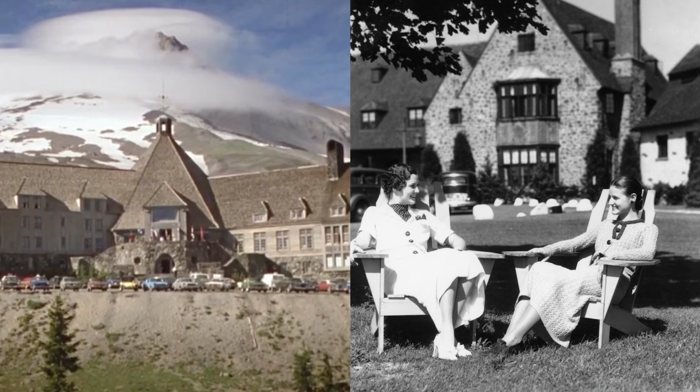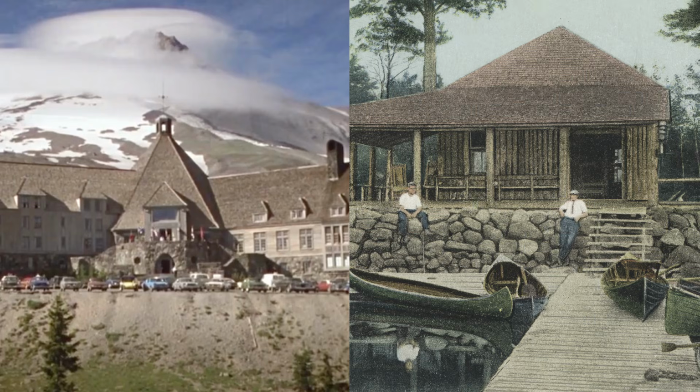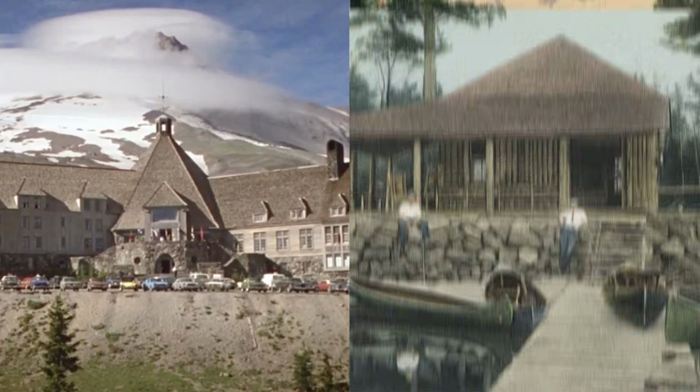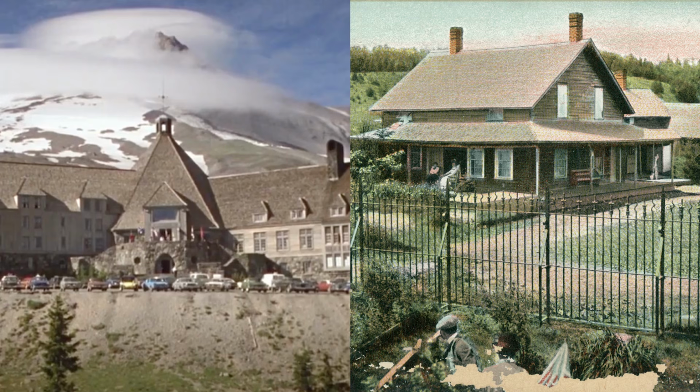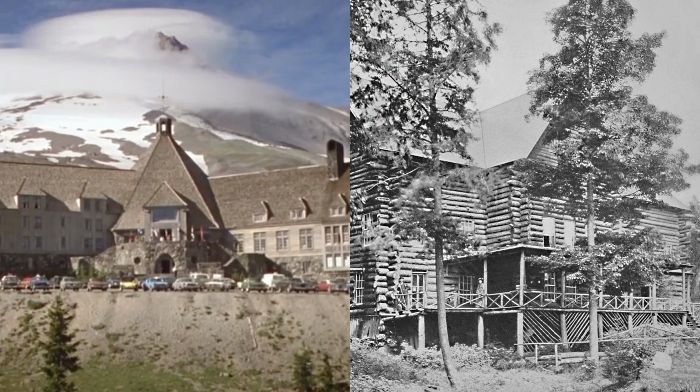So the building is reminiscent of the Adirondack style, which was a style built in upper New York State for these sort of remote camps for rich people. And basically all these lodges in the US parks are based on that original Adirondack style.